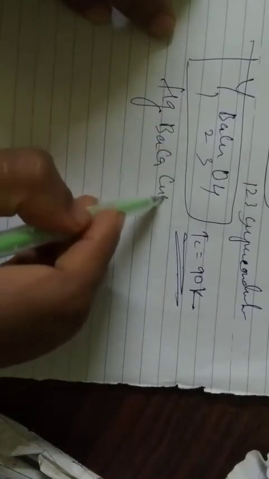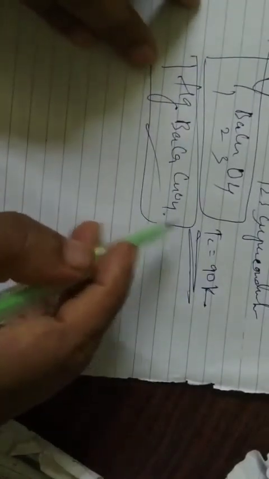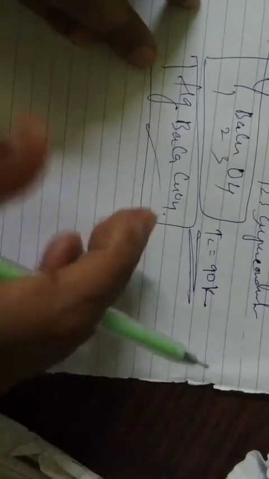And one more we just learned, that is mercury, Hg, with barium, calcium, and copper oxide. Just now we studied mercury, barium, calcium, copper oxide superconductors. They have a perovskite type of structure.